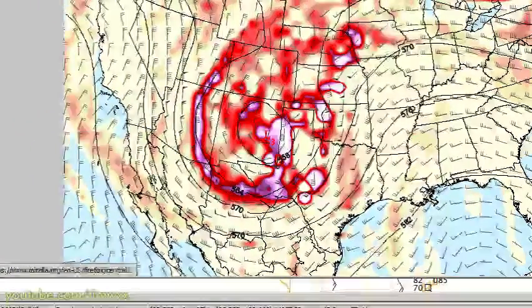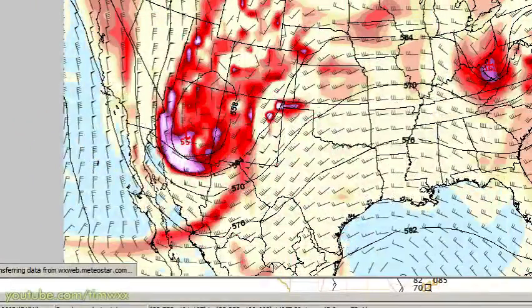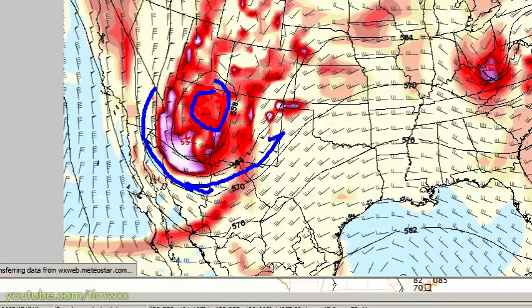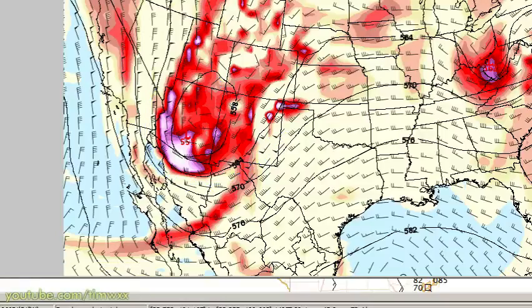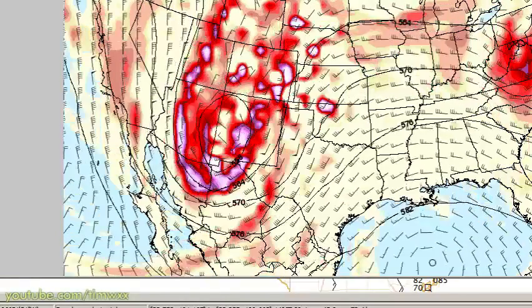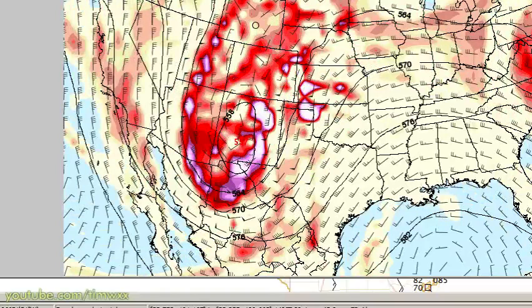So there we've got the upper level low this morning over the Four Corners area right there, and we can see a pretty good jet rounding the base of the trough just south of Tucson. Then as the day goes on today, there's 21Z, that's 4 p.m., so we see stronger winds coming out of the far west Texas area.